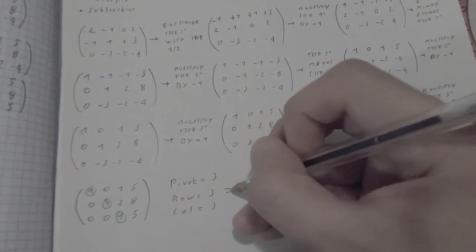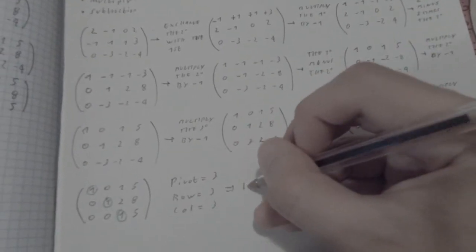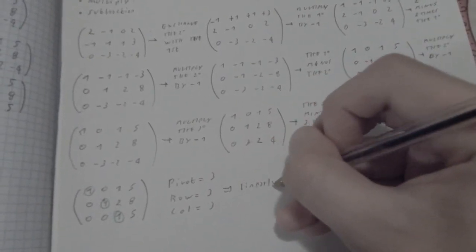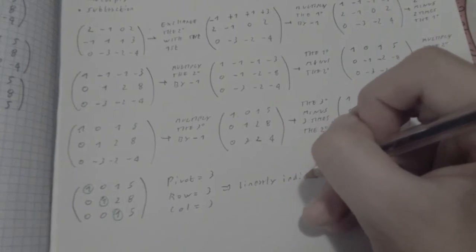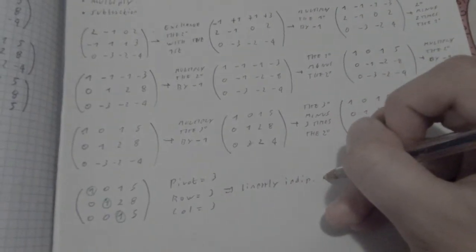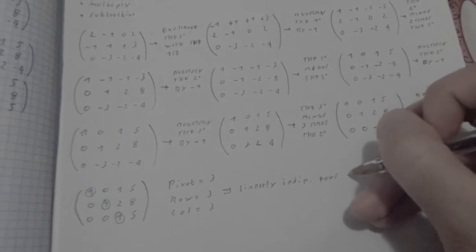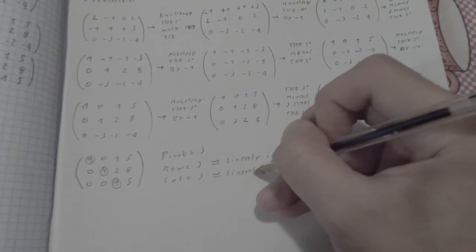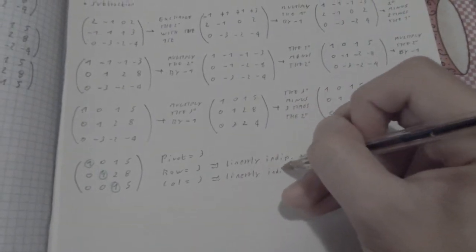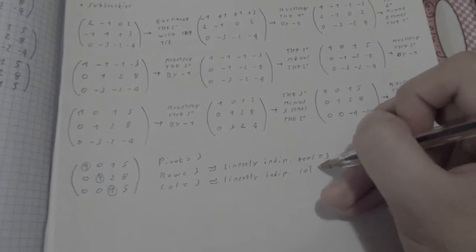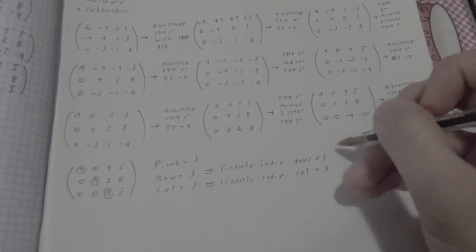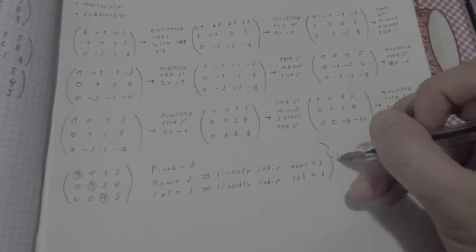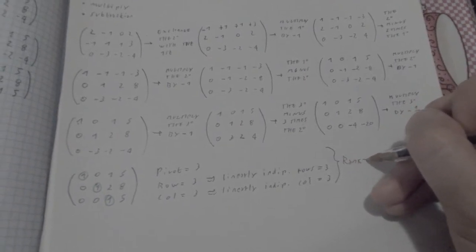By row I mean the linearly independent rows, which are 3, and by column, of course, I mean the linearly independent columns, which is also 3, and therefore the rank of this matrix is going to be 3.